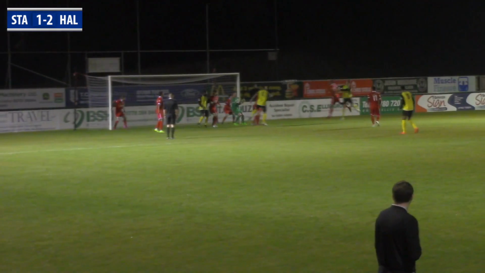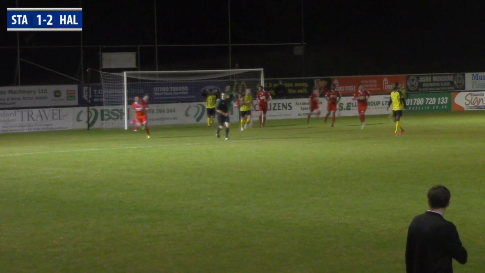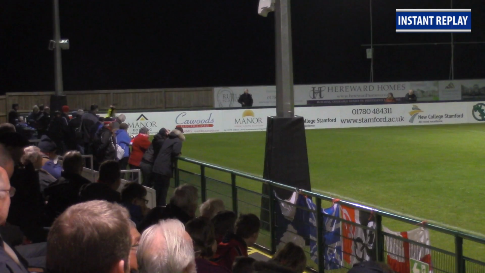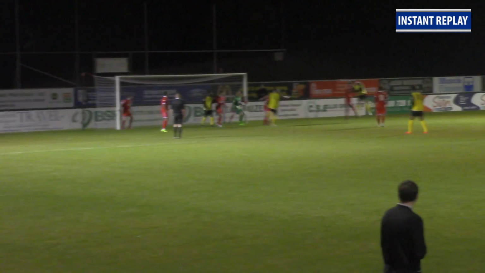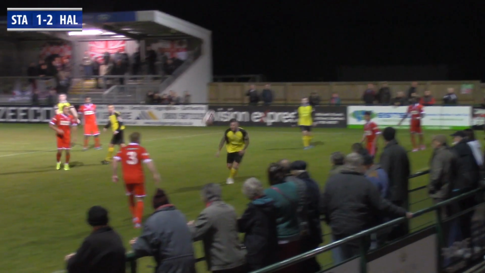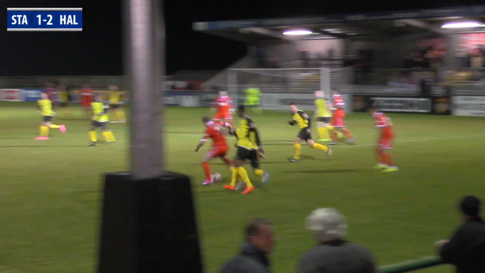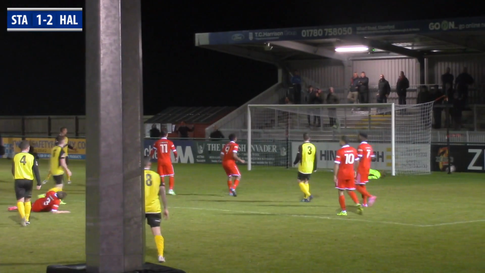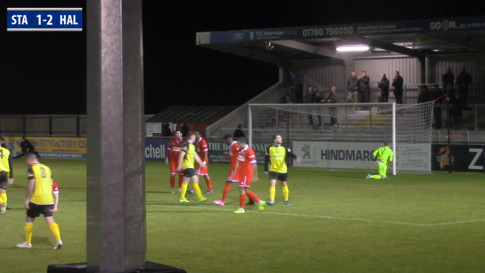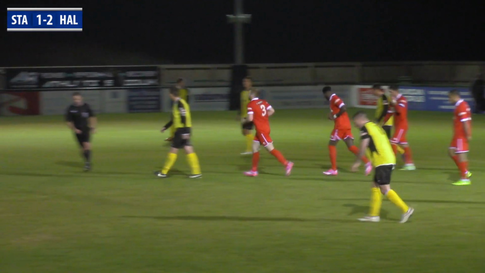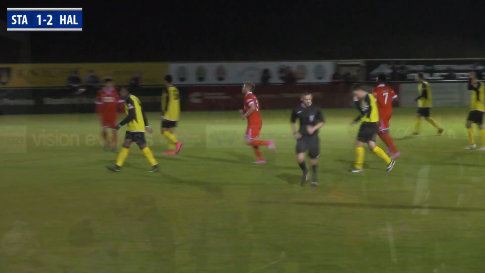And it's delivered into the box, and the header came in, and it was cleared off the line. It's good delivery, and the header came in from Elvins, but the ball was cleared off the line. Pressure for Stamford. Neil to Fox. Challenge comes in from Bagoli. Fox beats two men, cuts inside, drives in the shot, and the shot was just wide from Fox. Good play, cut inside Bagoli, fired in the left foot shot, which Platt saw wide.